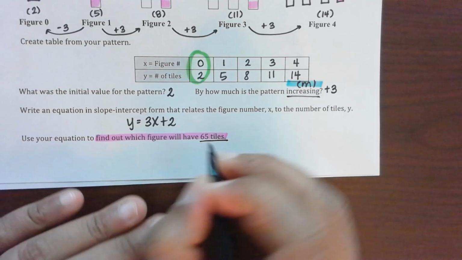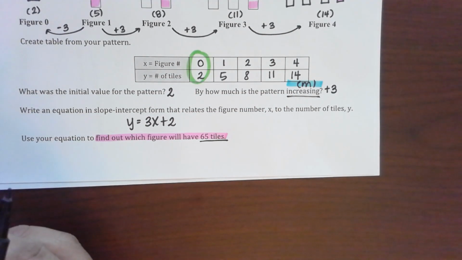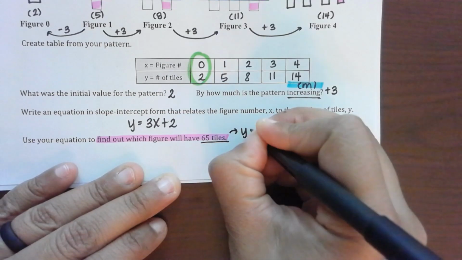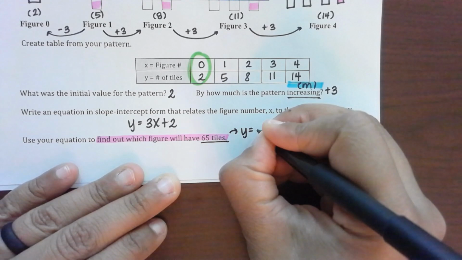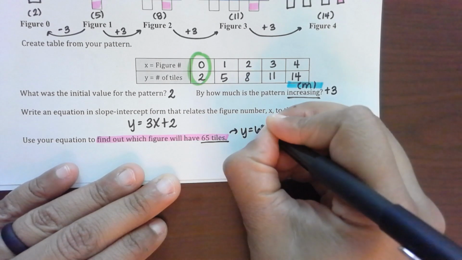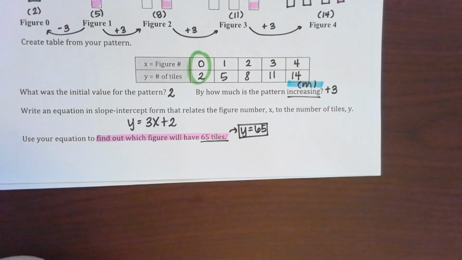We should look back at that table to know if we're telling the truth or not. Y. They gave you what? Y. So how do I rewrite that? Y equals 65. Not X, because that's the information they gave you.